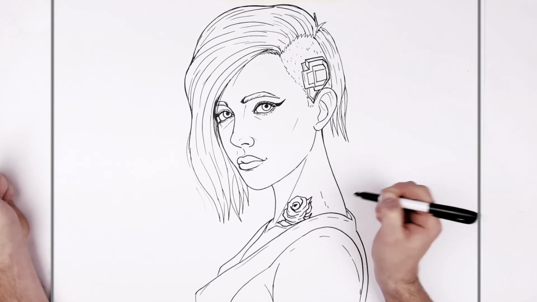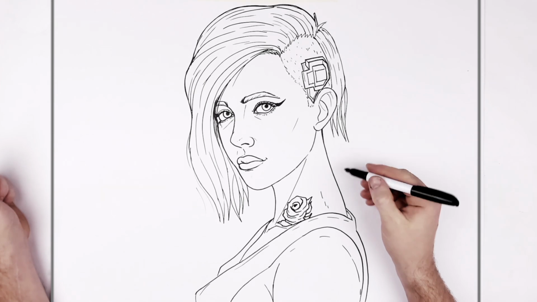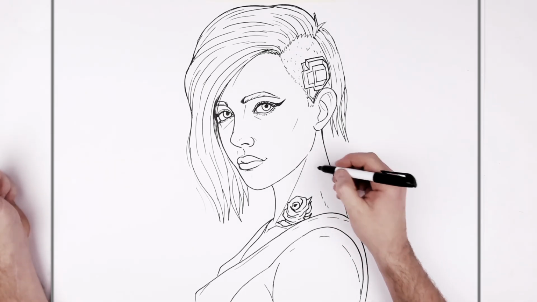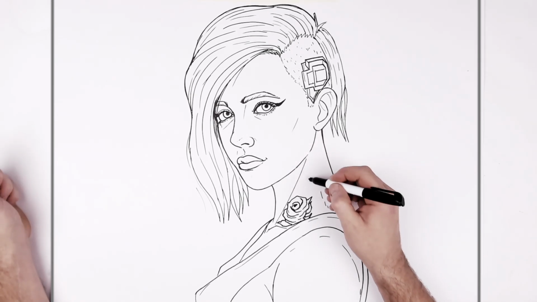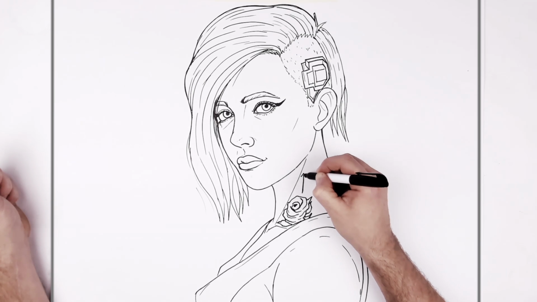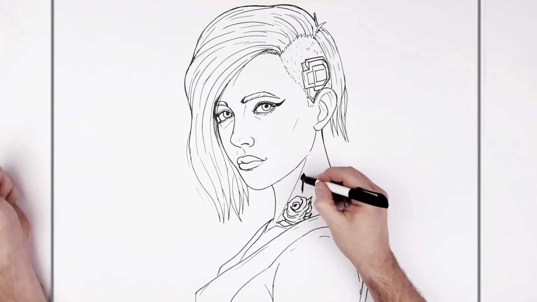Right, and that'd be red and a bit of green, and then there's another. So now I would probably not do this tattoo justice, but if you're better at drawing tattoos than me, feel free.